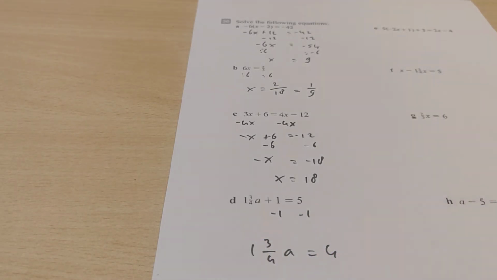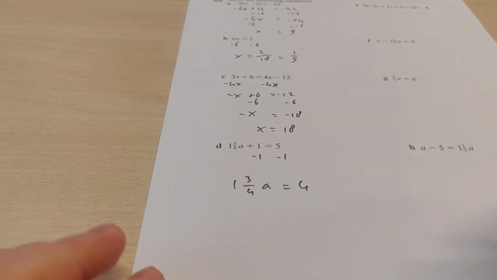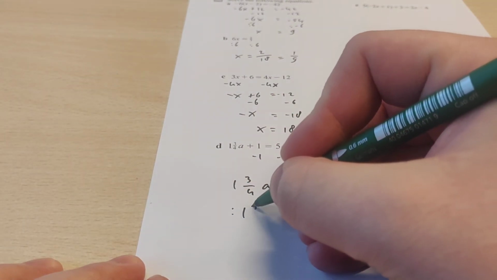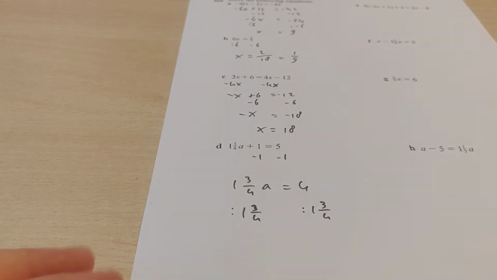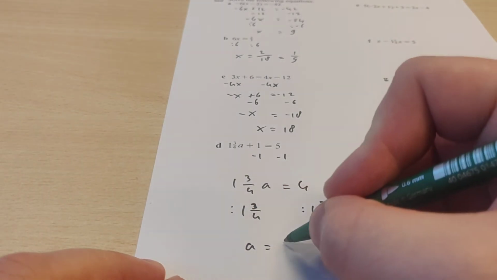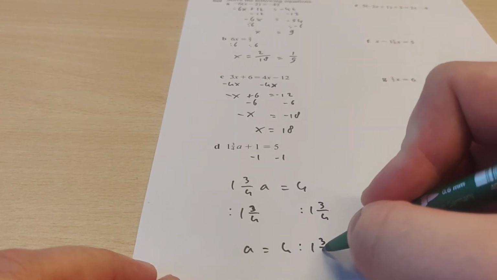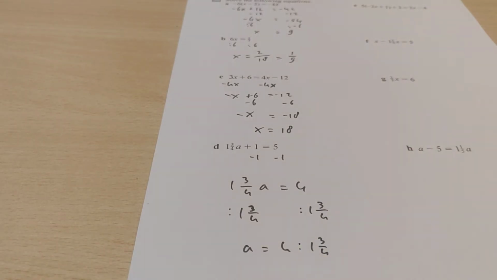So it doesn't matter what the number is. Now it's a fraction, so that means it's kind of annoying, but we need to divide by it to get rid of it. So also here you need to divide by 1 3/4. So a is 4 divided by 1 3/4, right? Now you can use your calculator for that. Let me show you again how to type that in.